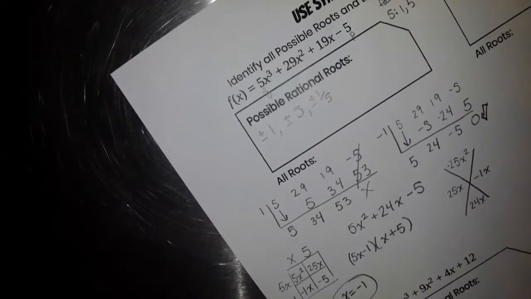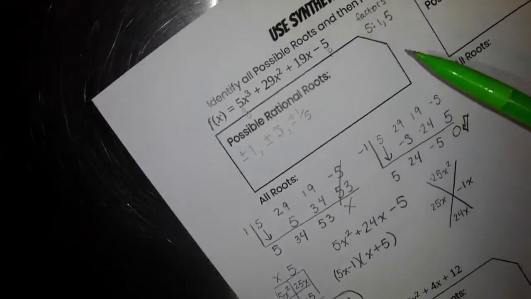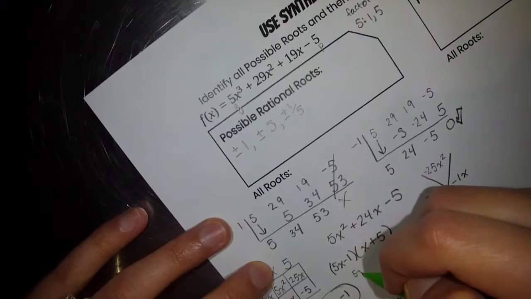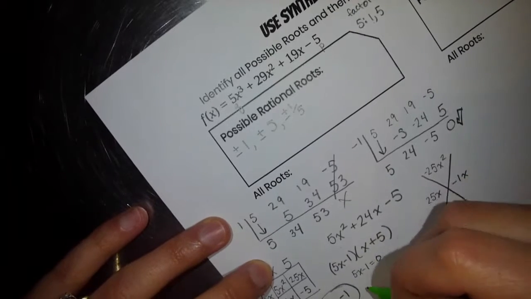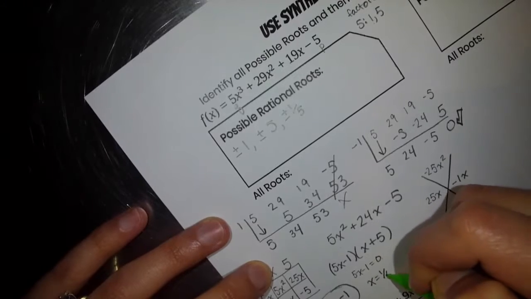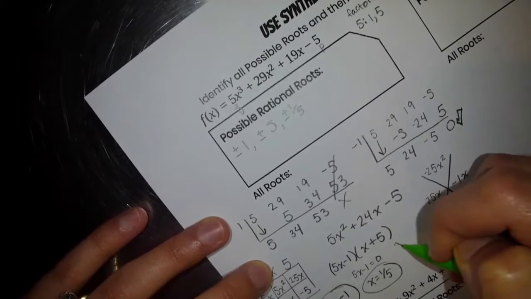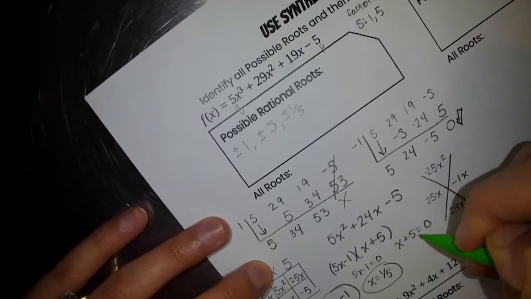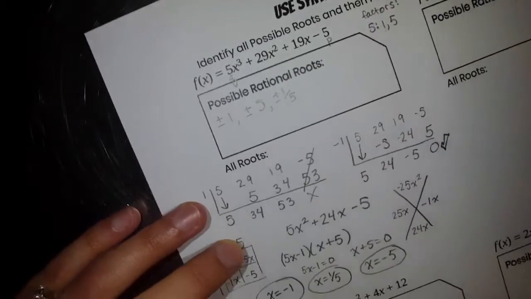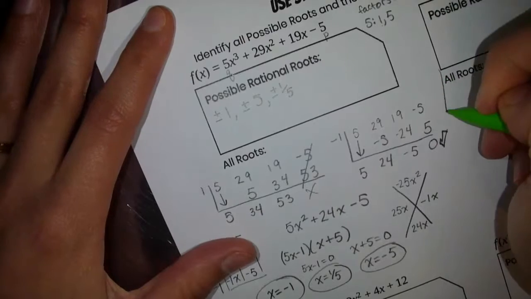And then we just need to solve because we're trying to find all the roots, and all the roots is where x is equal to. So 5x minus 1 equals 0. We would add 1 and then divide by 5 to get 1/5. x plus 5 equals 0. Just subtract 5 to get x equals negative 5. Okay.